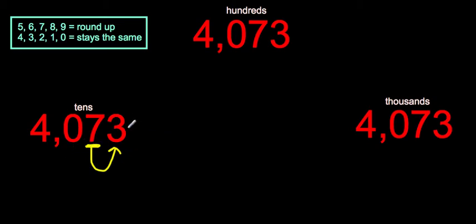So I'm going to rewrite the new number. 4, 0, 7. Everything after the number that we're rounding to becomes a 0. So 4,073, when rounding to the tens place, became a 4,070.